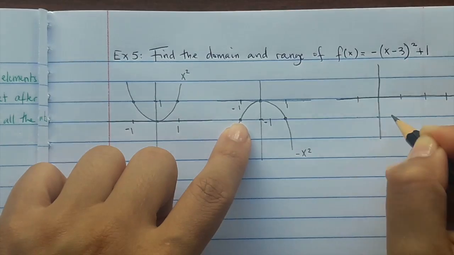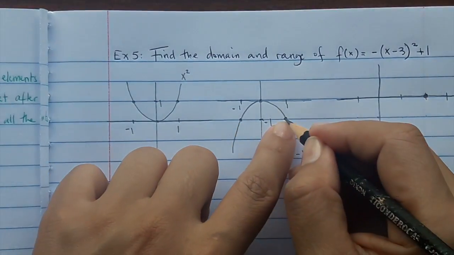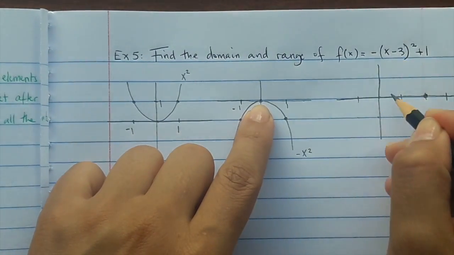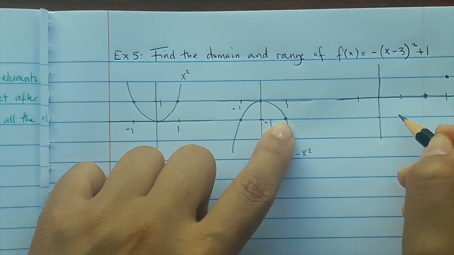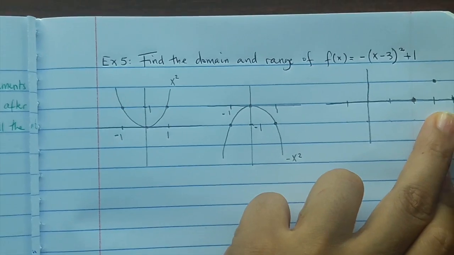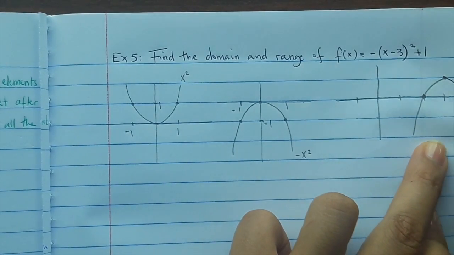So right 1, 2, 3, and up 1. Right 1, 2, 3, and up 1. Alright, so this is what the graph looks like.